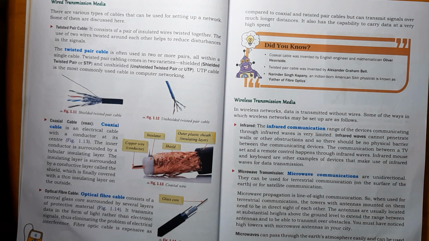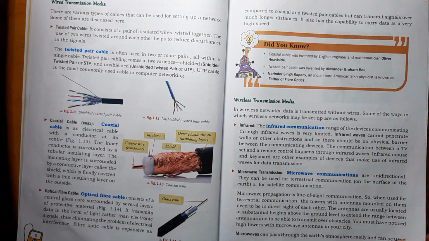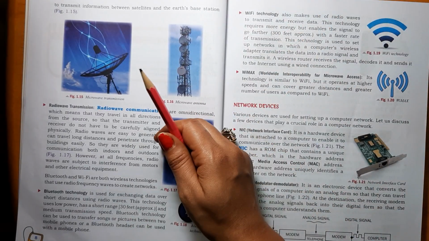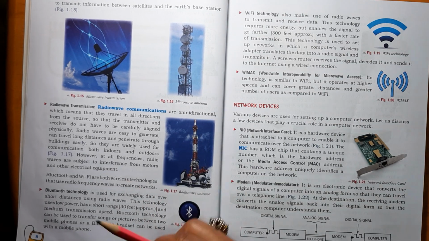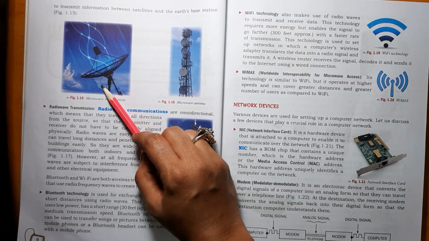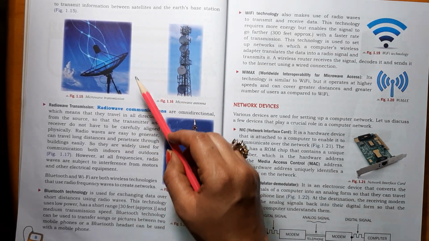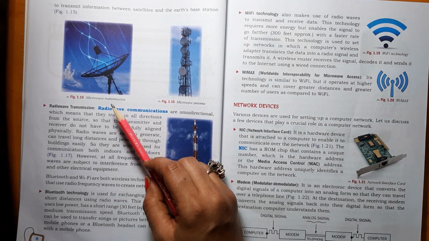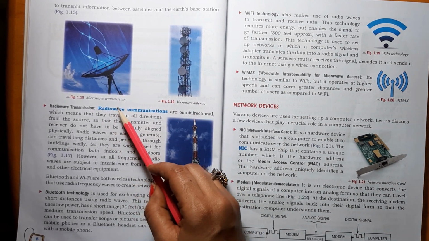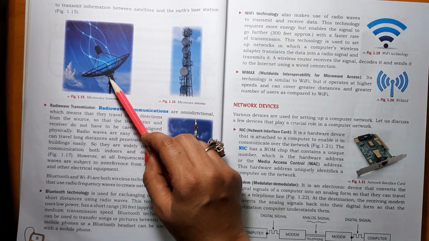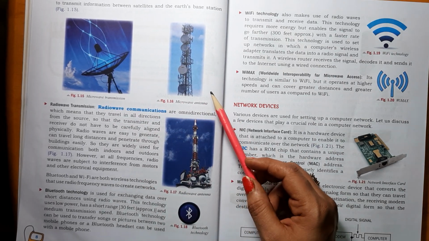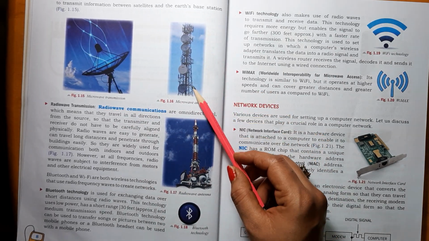Microwaves can pass through the Earth's atmosphere easily. That's the main advantage of microwaves, and they can be used to transmit information between satellites and the Earth's base station. Here we can see a picture of microwave transmission from the satellite, and this is a picture of a microwave antenna.